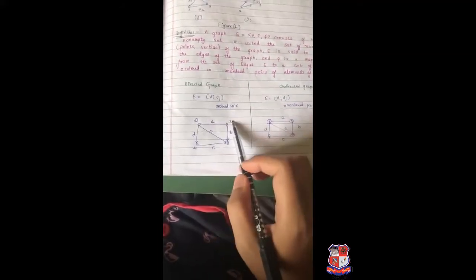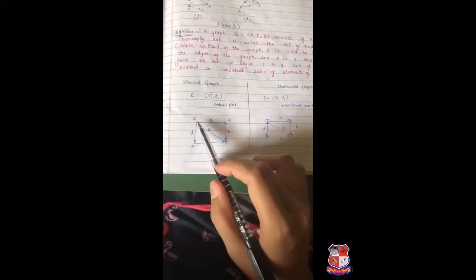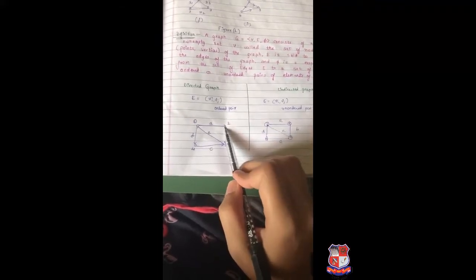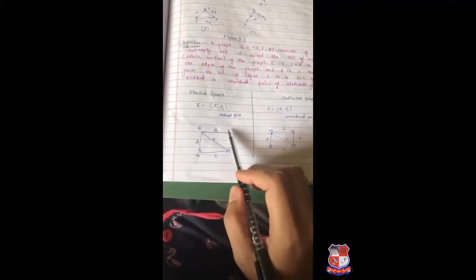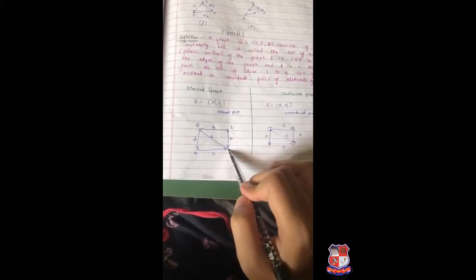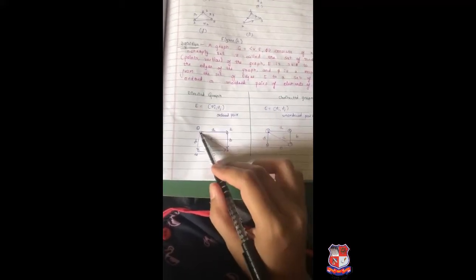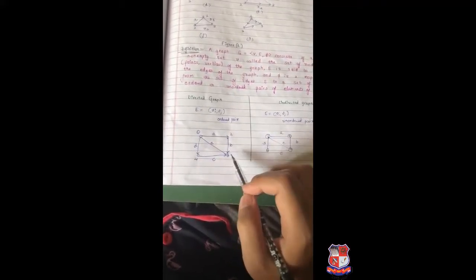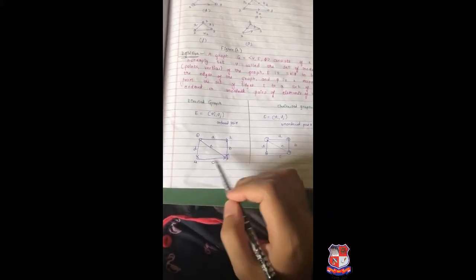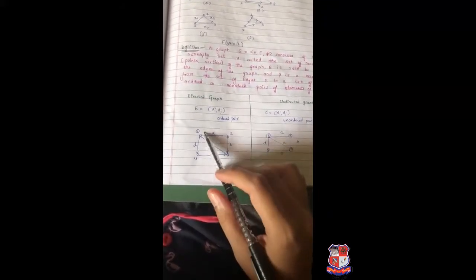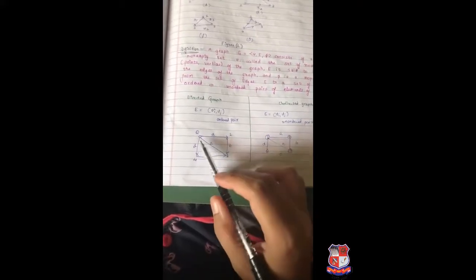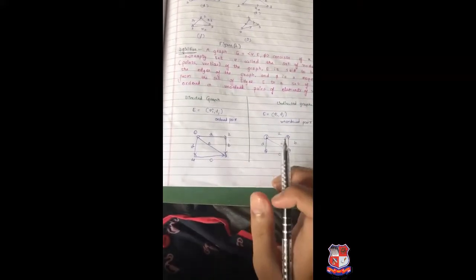In the graph also, if you see the graph here, then (1, 2) and (2, 1) are not the same, because from 1 to 2 it is a directed edge. See here, from 1 to 2 it is a directed edge, and from 2 to 3 it is also a directed edge. So (1, 2) and (2, 1) are not the same. Similarly (2, 3) and (3, 2) are not the same, (3, 4) and (4, 3) are not the same, and (1, 4) and (4, 1) are not the same. Similarly (1, 3) and (3, 1) are not the same.